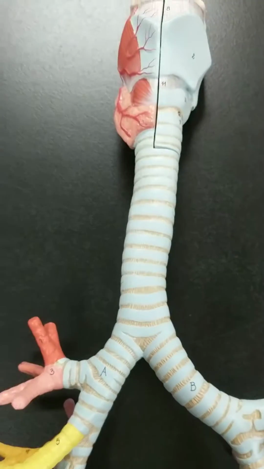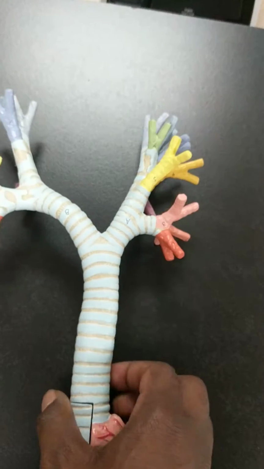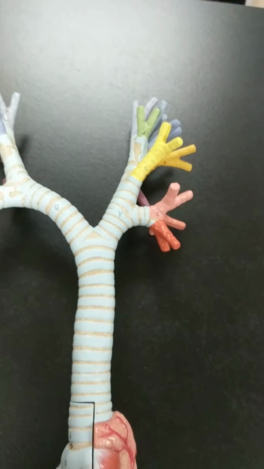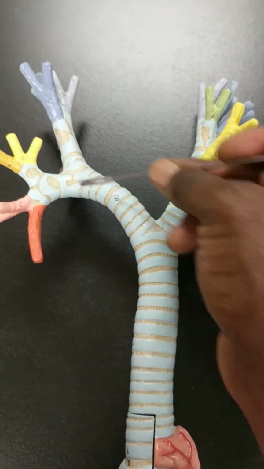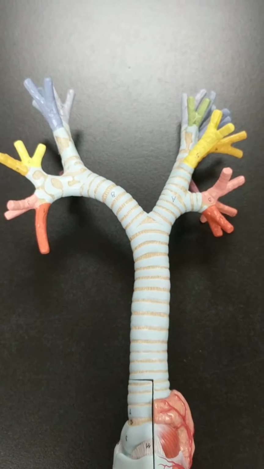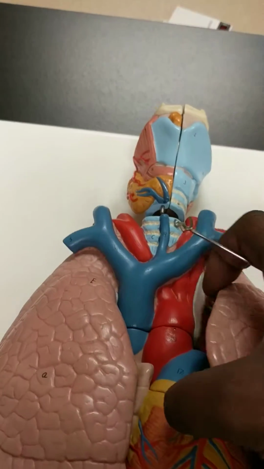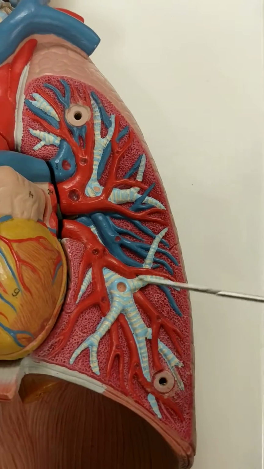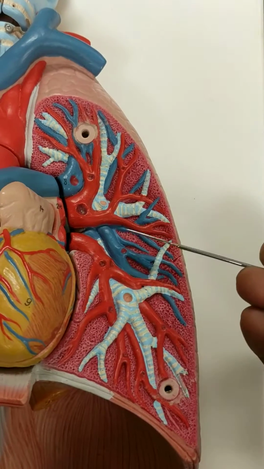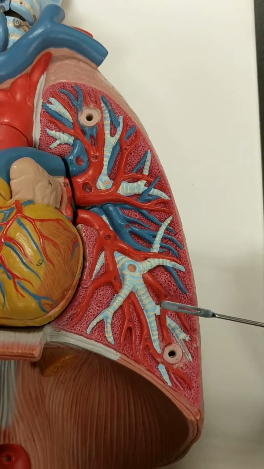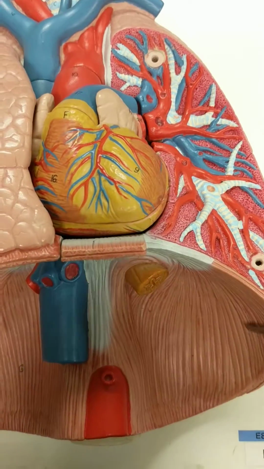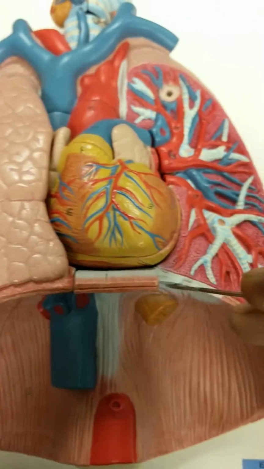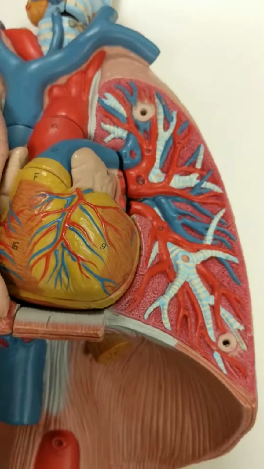Okay, so I didn't talk about this before, but if you look at the trachea and the bronchi, the primary bronchus, secondary bronchus, tertiary bronchus, it looks like a tree, right? So this whole structure is called the respiratory tree. You can see in this particular one, they're showing you how the pulmonary veins and arteries intertwine with the respiratory tree. And this thin muscle here is the diaphragm, as I'm sure you already know.